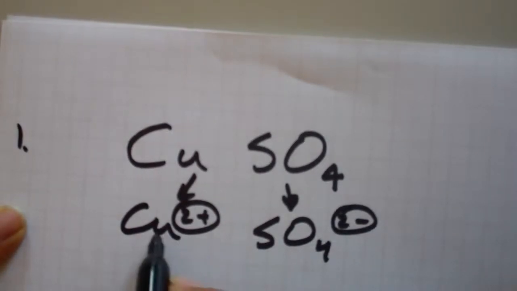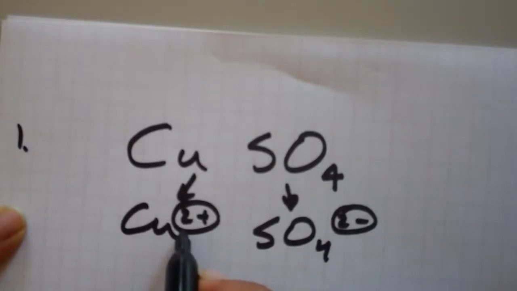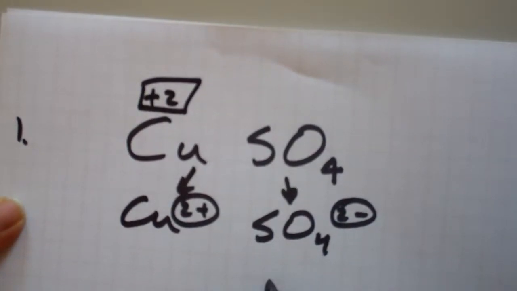Which is nice because that gives us the oxidation number for copper, because it's going to be the same as the ion that it normally is, and it's copper 2 plus. So plus 2 for copper. Now to figure out sulfate, let's break it down into a few pieces. Maybe I'll just do it right here.